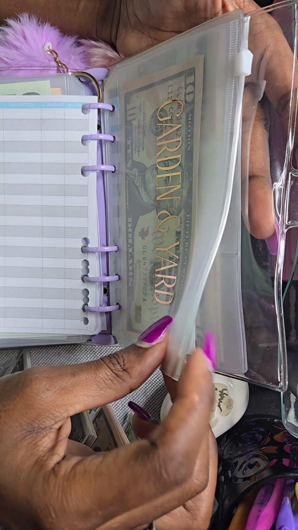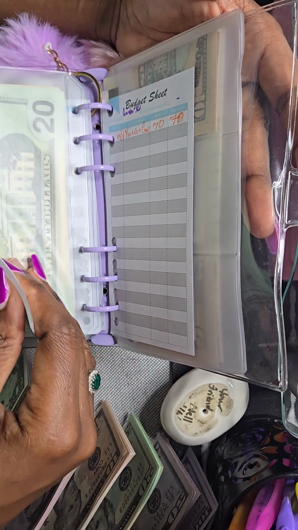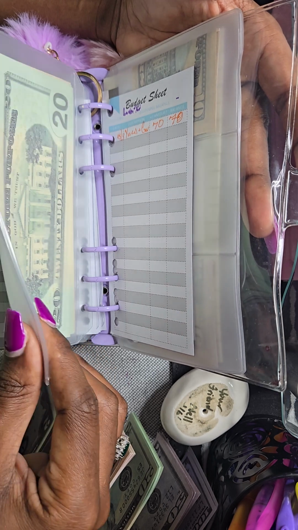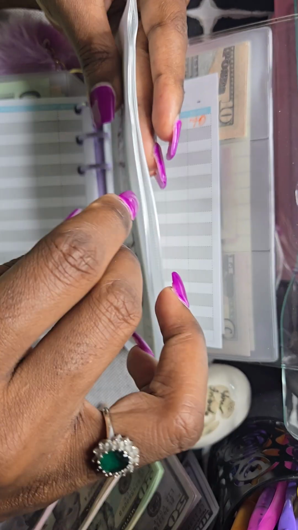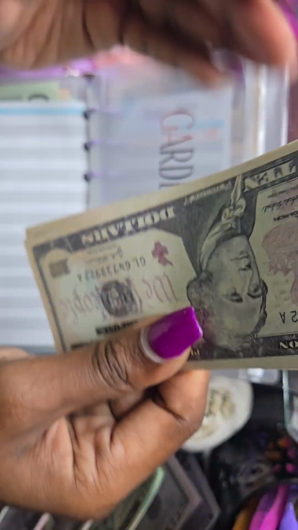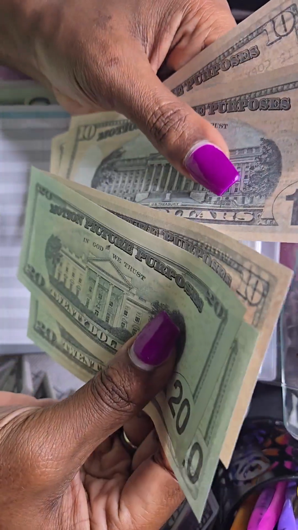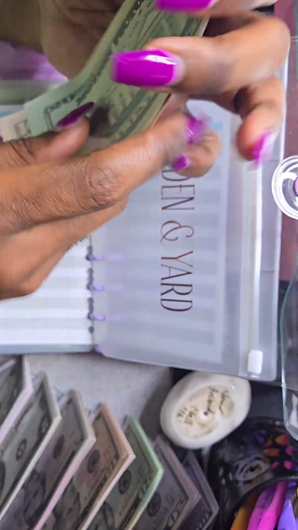Garden and yard. Of course, on a monthly basis, we have to take care of a yard. As a matter of fact, the gardener just came and went, so I may be able to take this money out if I budget correctly. It's 20, 40, 50, 60, 70.